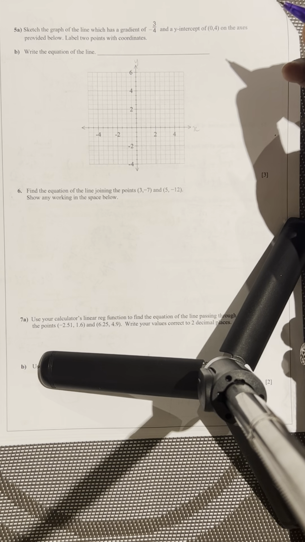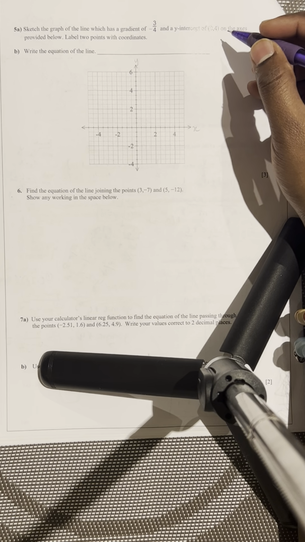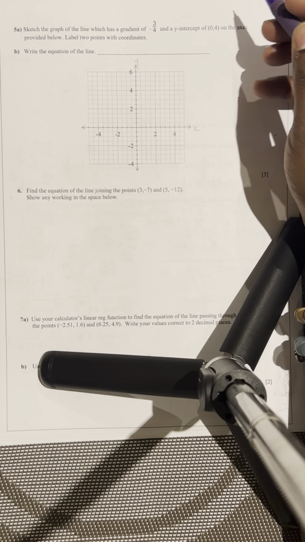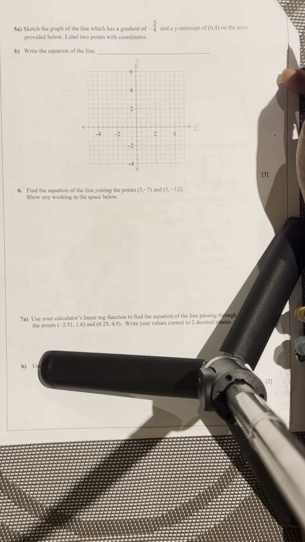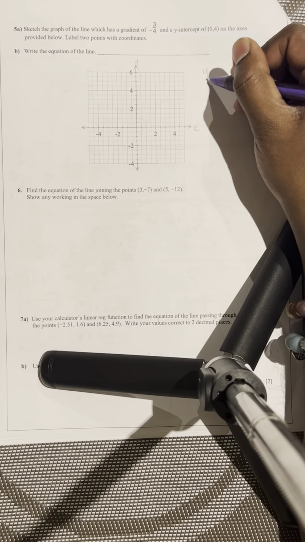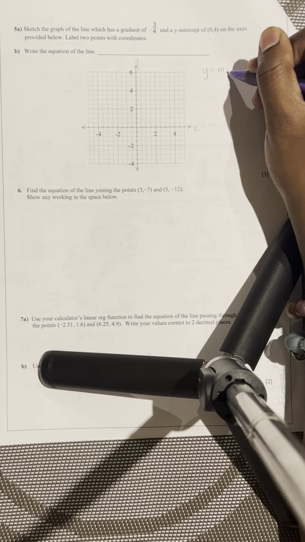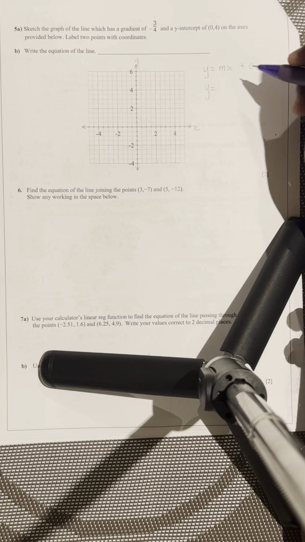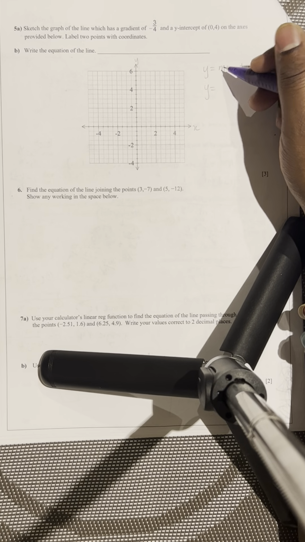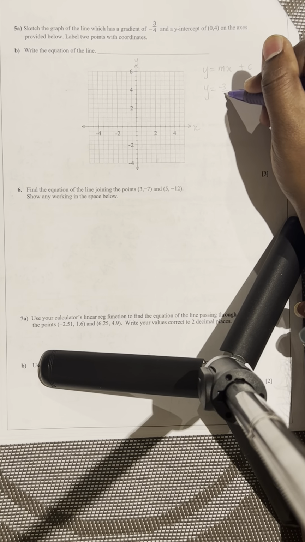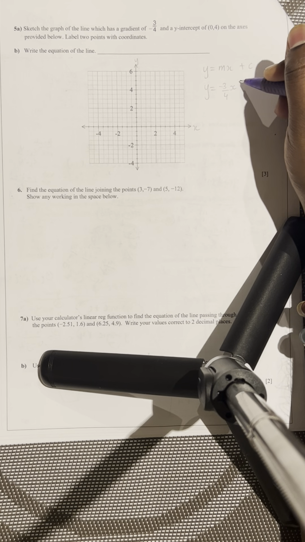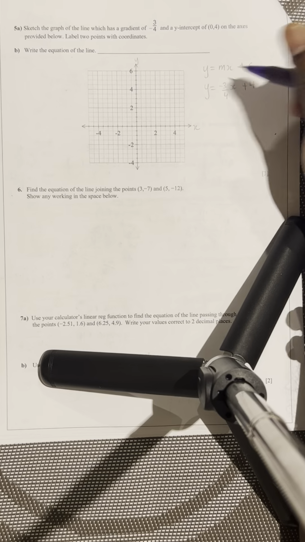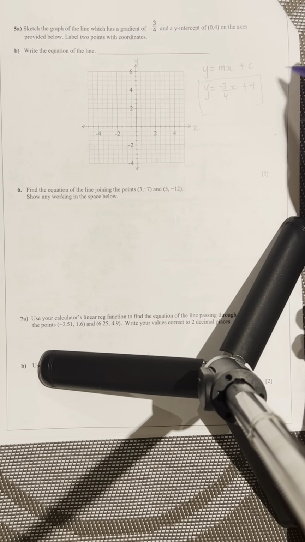First things first, let's find out the equation of the line. The equation of the line is y equals mx plus c. Y is equal to, what's our gradient? It says our gradient is -3/4 x, and what's our y-intercept? Plus 4. So that's actually our equation of a line.